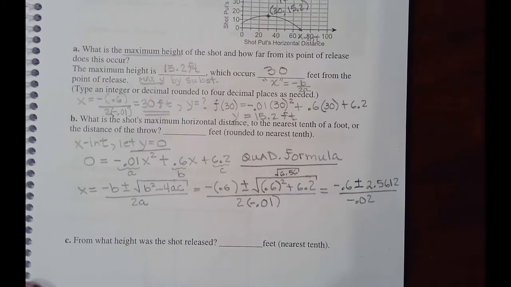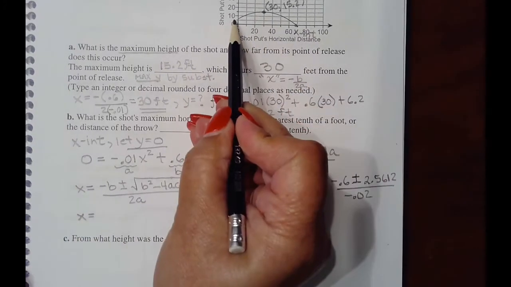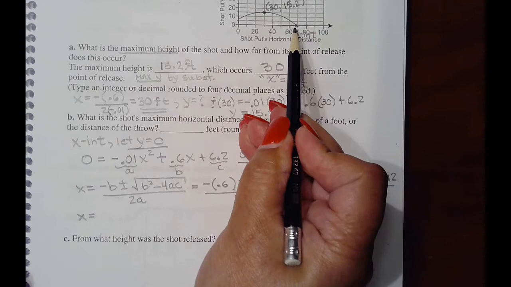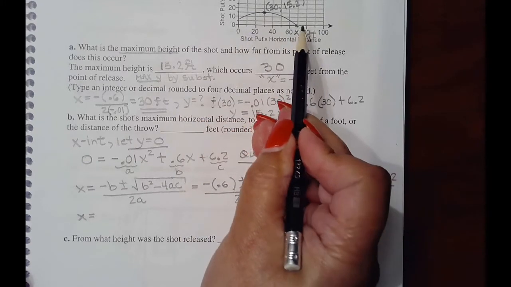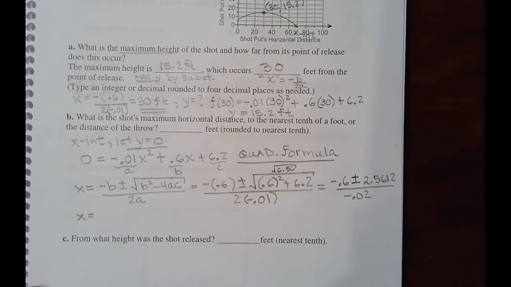Okay, so let's get the two values here and see which one doesn't make sense to keep as an answer with respect to x. Remember, you want a positive x value. You can see that when it goes as far as it can go horizontally, it hits a positive x value. In fact, there are no negative x values. So therefore, anything that's negative is not going to make sense.